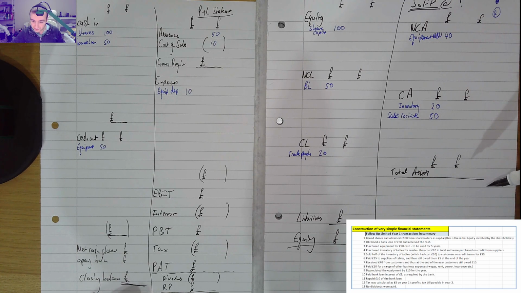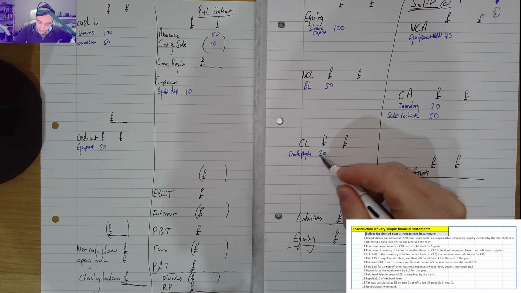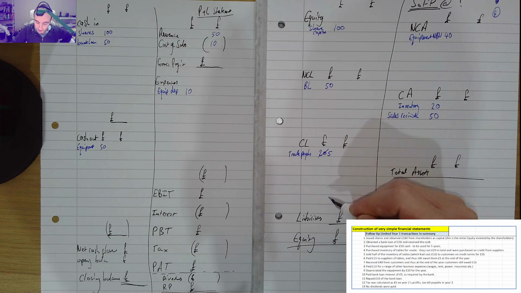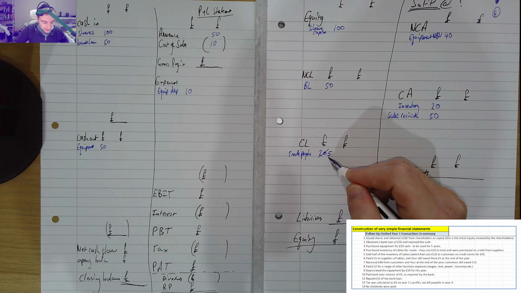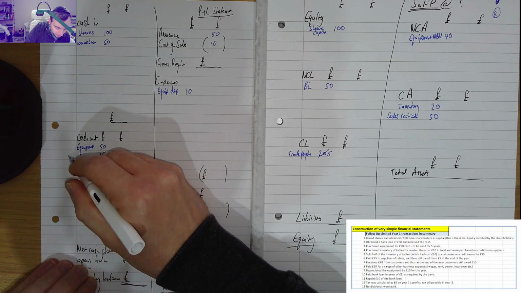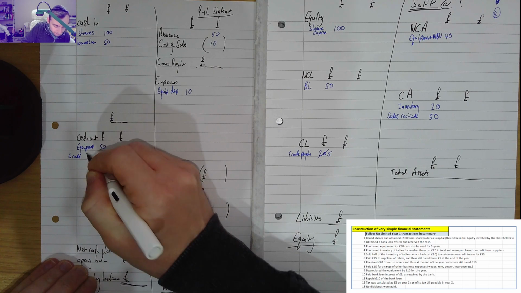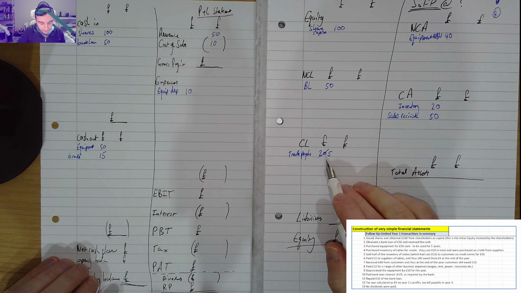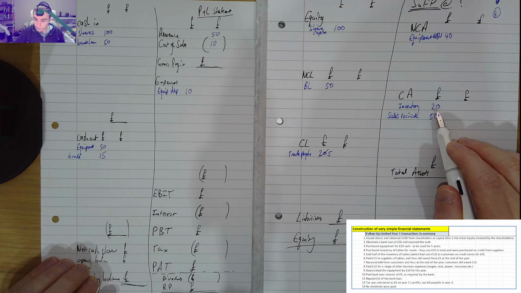Number 6, paid £15 to suppliers of tables and thus still owed them £5 at the end of the year. So that means our trade payables will now be £5 because we paid them 15. If we paid them 15 in cash outflow, okay, £15 we paid them. And that brings down that trade payable to £5. Our inventory as well. Yeah.